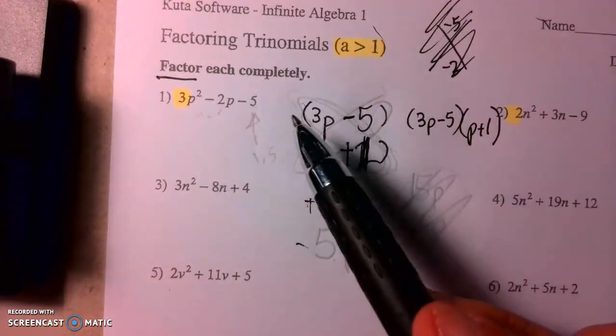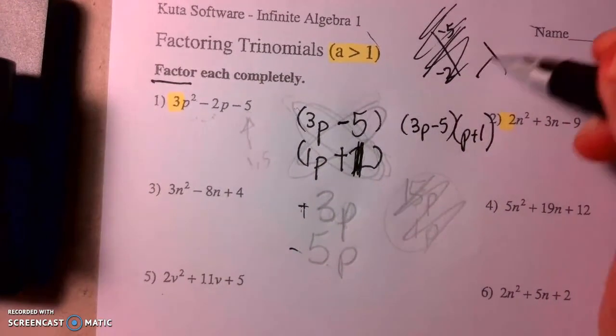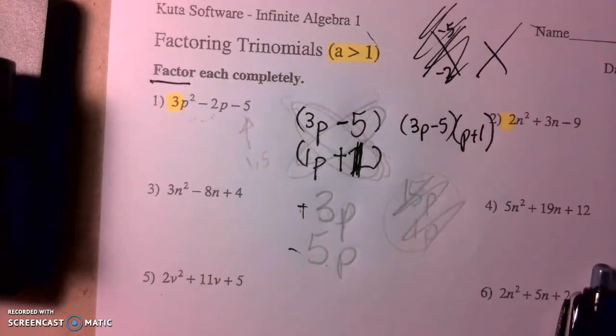Okay? So this one is going to be a lot of trial and error. So you cannot do your traditional little diamond there on these guys here on the back side.